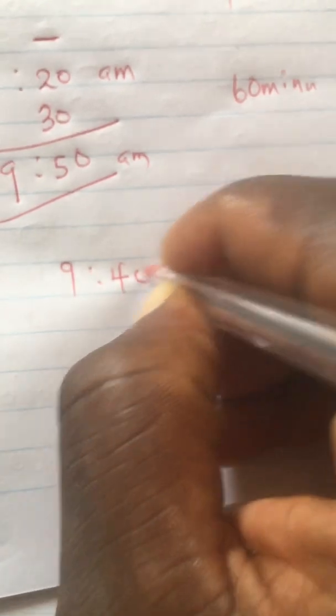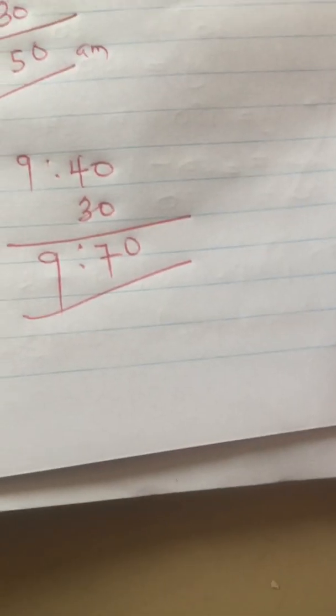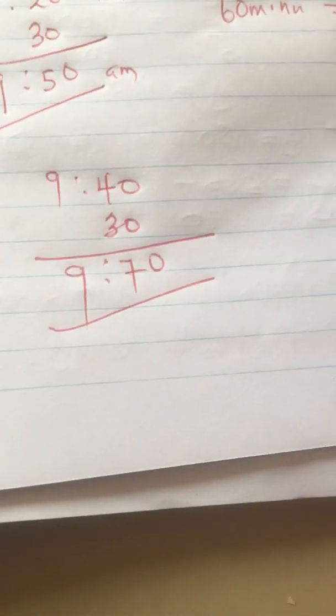Let's take this example. 9:40, and you've been asked to add 30 minutes to it. 0 plus 0 is 0, 4 plus 3 is 7, then 9. Now from this time you can see that we have 9:70. There's no time in this world that is 9:70.